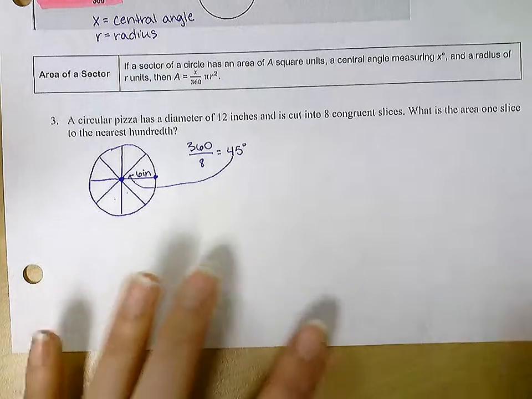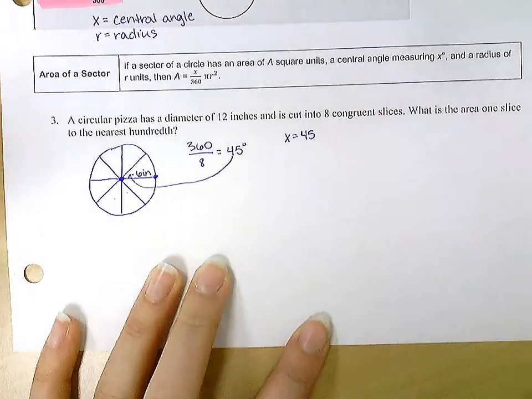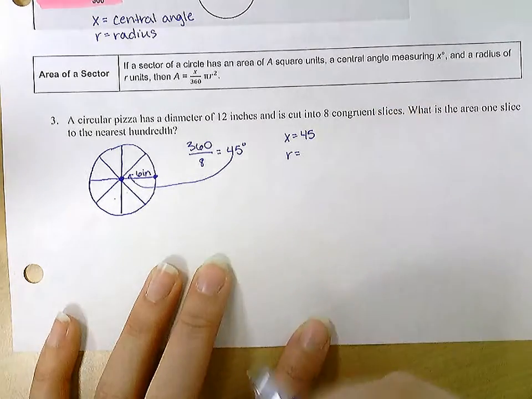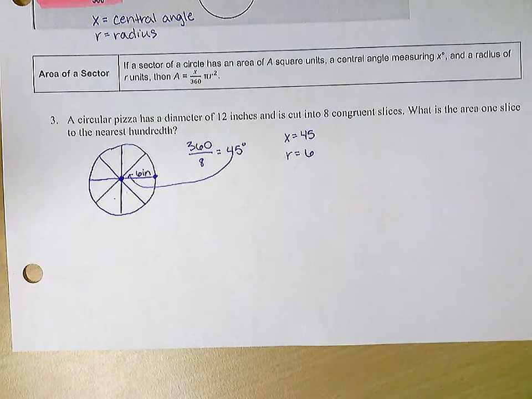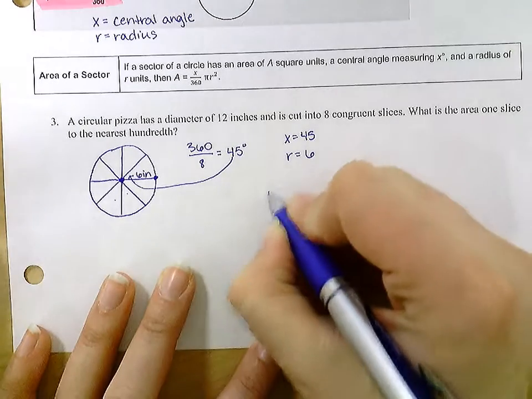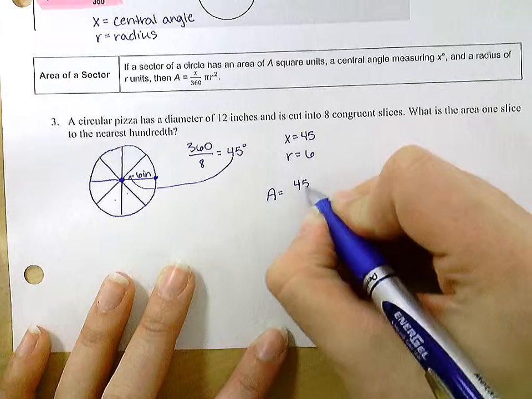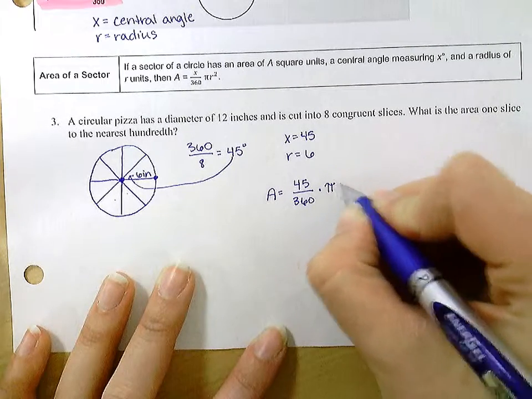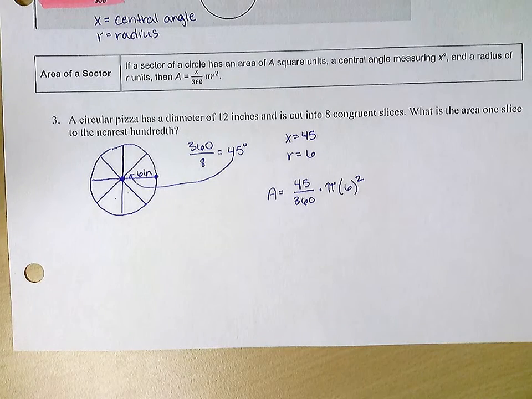So now I have my central angle measure, or my x value in our formula. I have the r value, that's 6. So I can now find the area of the sector. So x is 45, that's over 360, times pi, r is 6, and that's squared.